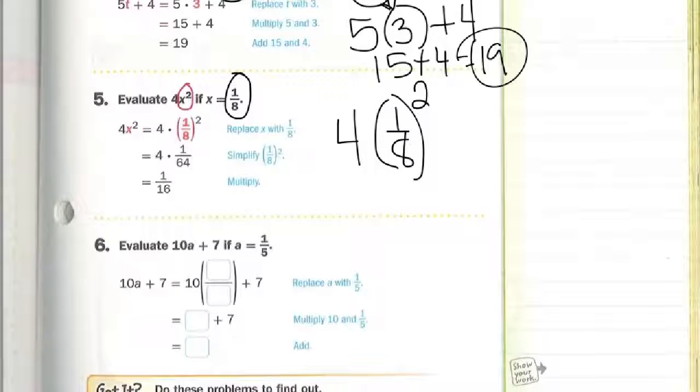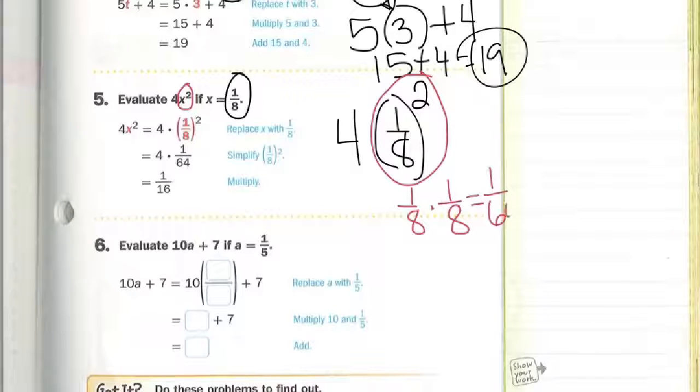Okay, and if you think back to order of operations, we always do exponents before we multiply. So the first thing we have to do is evaluate just this part of our expression. So 1/8 squared means 1/8 times 1/8. We can't do any cross simplifying in this case, so if we go straight across, we get 1/64. But again, that's only this part of our expression.